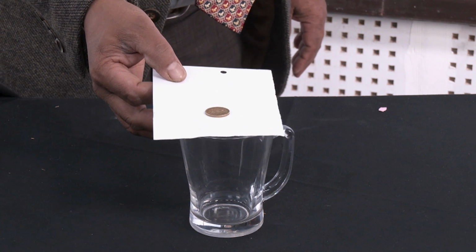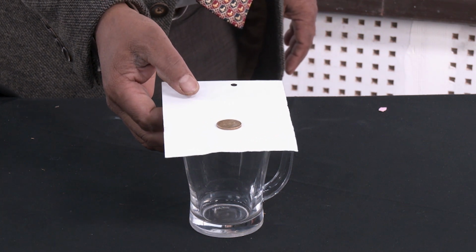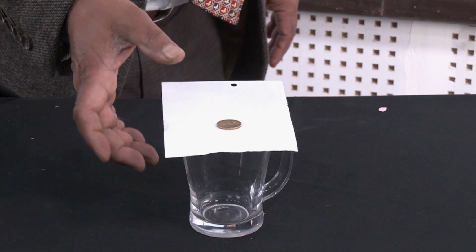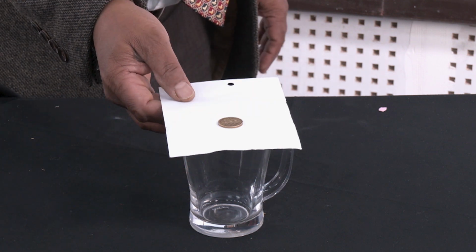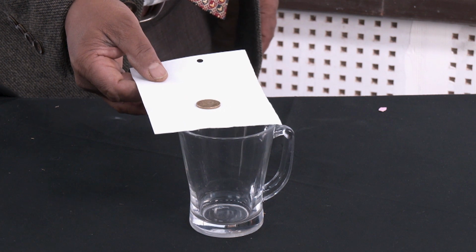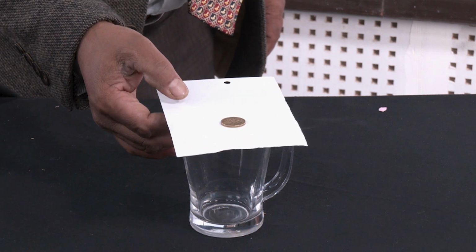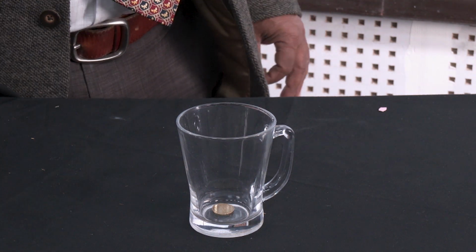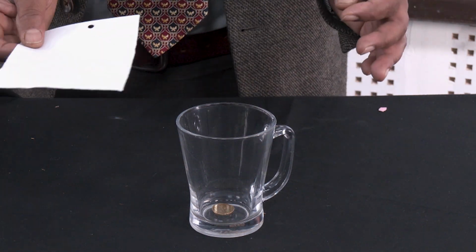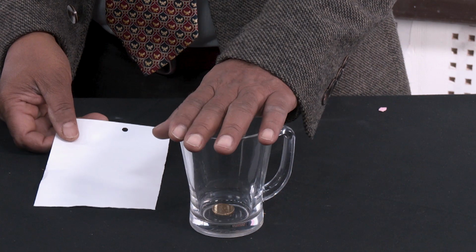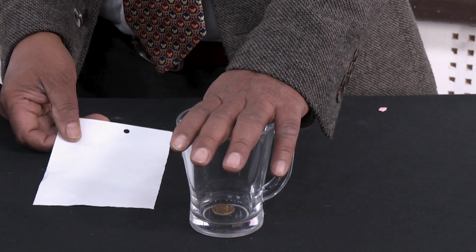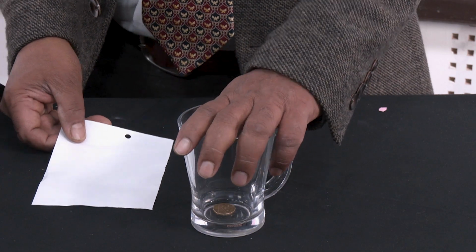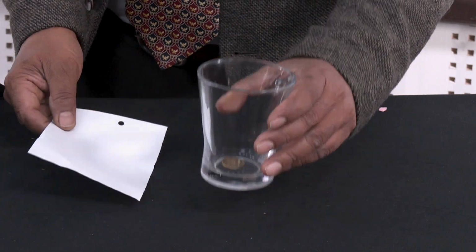What is the reason? The reason is very simple. At this time the coin is sharing the force applied on the paper, and if the coin shares the force applied on the paper, then the coin can be pulled with the paper. But if we take a jerk, then the coin cannot share the force applied on the paper, and because of inertia of rest, it falls down into the cup. This is an example of inertia of rest from our daily life experience. Okay, the next experiment I also want to do.